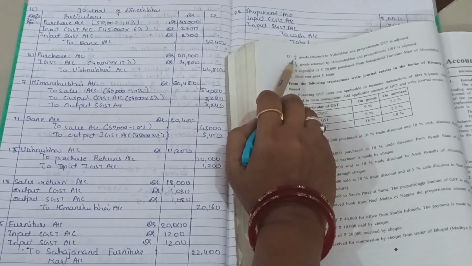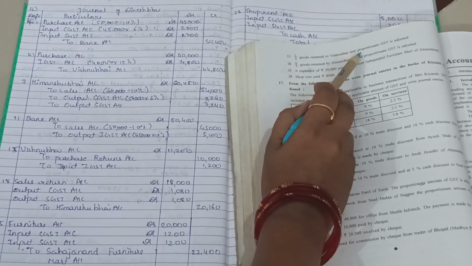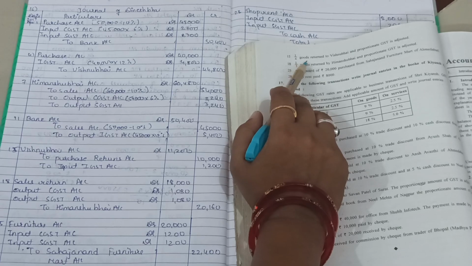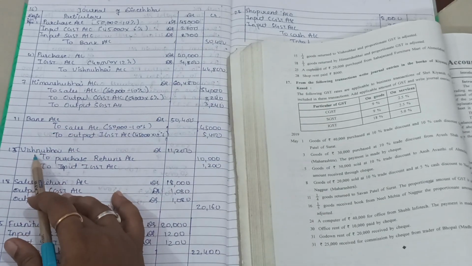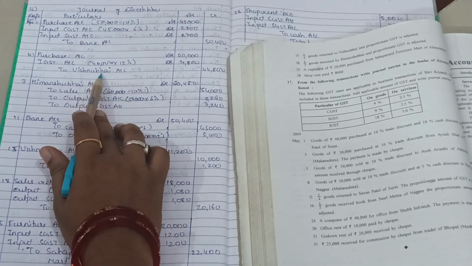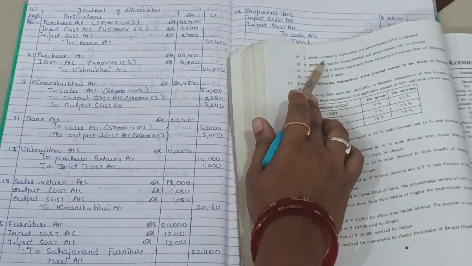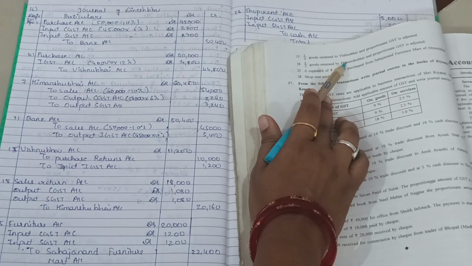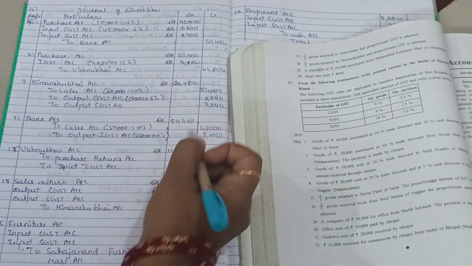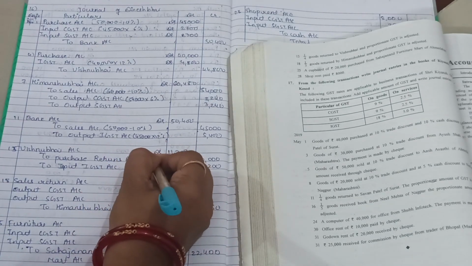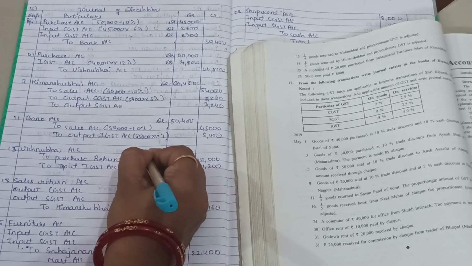Date 15. One fourth of the goods returned to Vishnu Bhai and proportionate GST is adjusted. Okay, Vishnu Bhai, it is a purchase return. Here one fourth of the goods is returned to Vishnu Bhai. Now what does one fourth of the goods mean? 40,000 multiplied by 1 by 4 is 10,000.